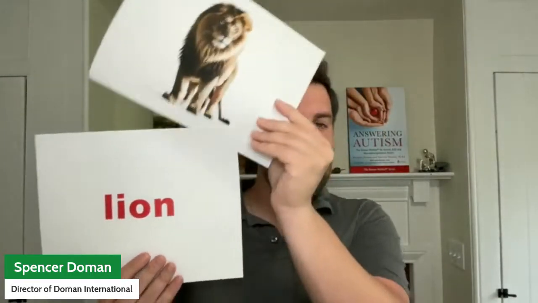The reason why you show the picture first is the child needs to first understand what it is you're teaching them, which is, this is what a lion looks like. Then when you show them the word lion, they're interested because they know what a lion is already. But if you did the opposite, if you showed this is lion, the child may not even know what you're talking about. And then you show the picture, which they'll enjoy, but they may have even lost out on learning to read the word because they didn't know what it meant.